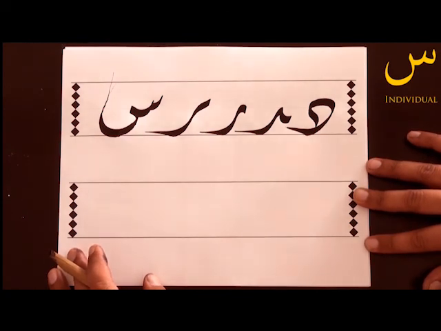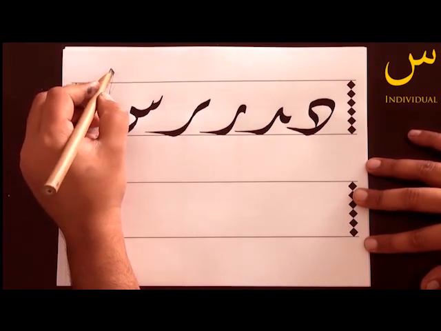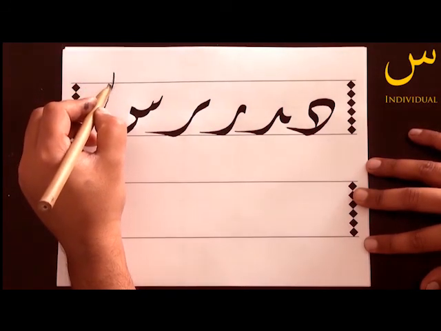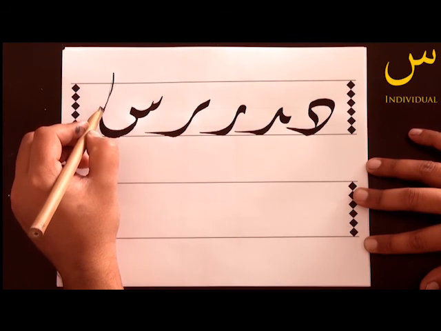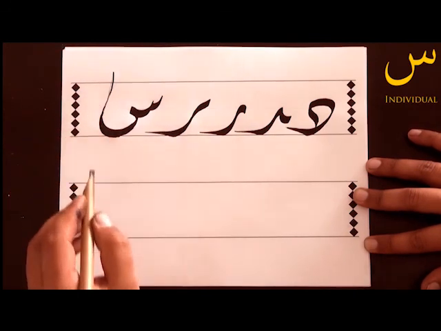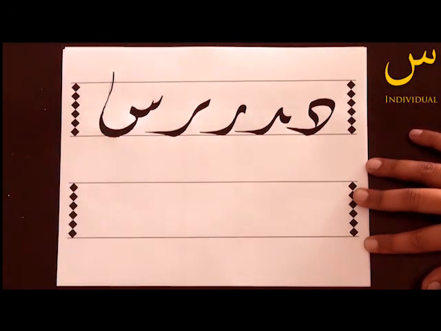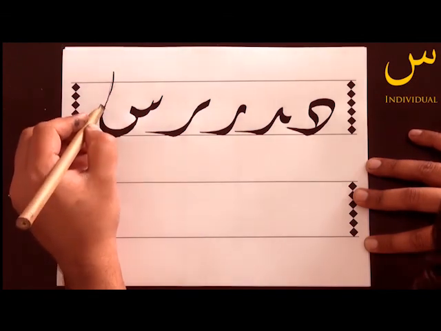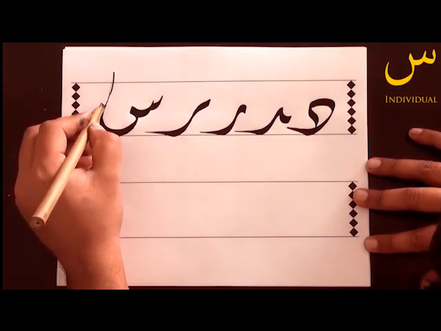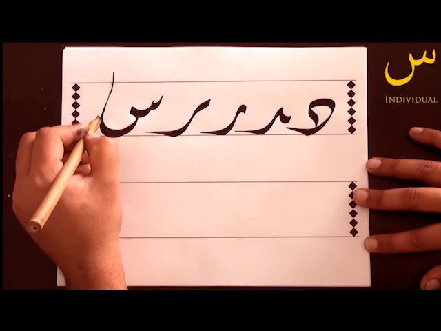If it is light, like in the version here, you can go ahead and redo this with your qalam, just like that. And I'll go ahead and make sure there are no empty spaces left behind.